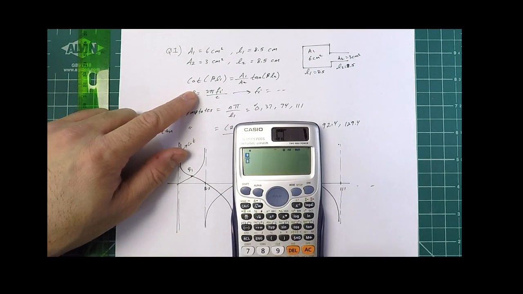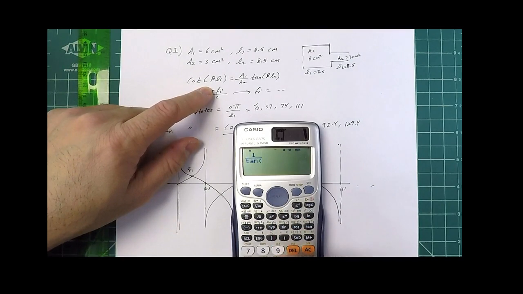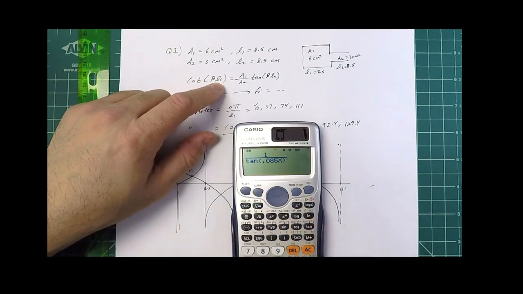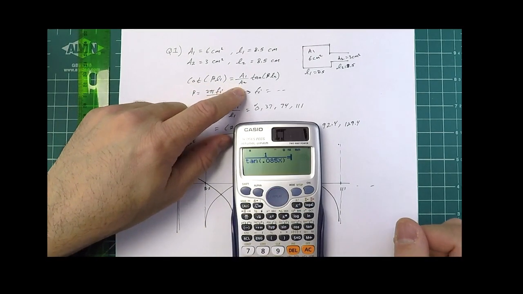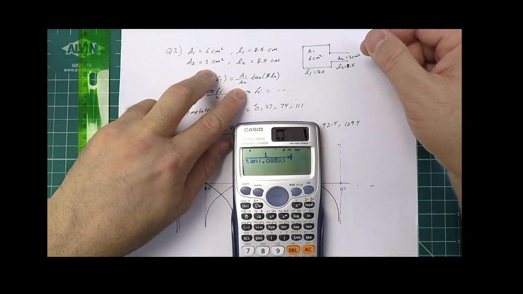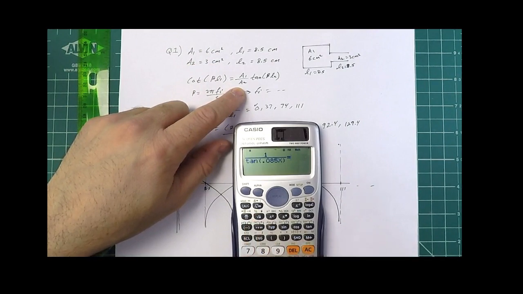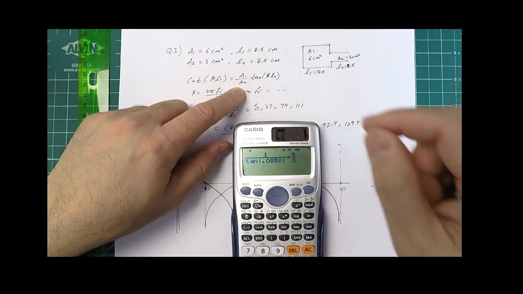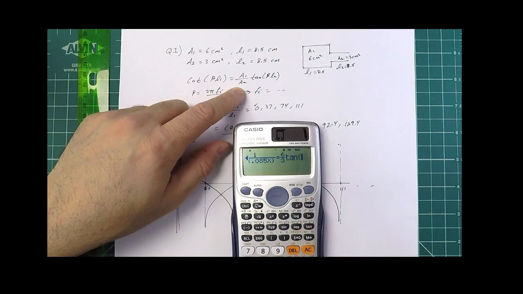Cotan is of course 1 over tan, 1 over tan, alpha times 0.085, which is L1, and that's going to equal, alpha solve equals, this is what you want to press, and A1 over A2, you have 6 over 3. That's going to equal 2, but I'll write it anyway as 6 over 3. I don't need to convert it to meters because the centimeters square cancel each other.